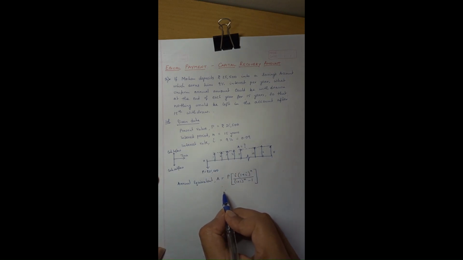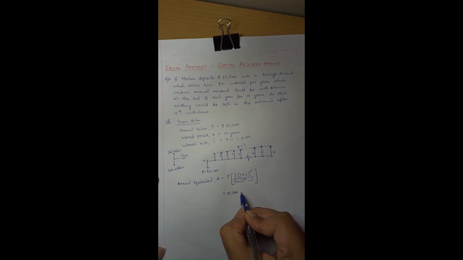I'll substitute the values into this equation. The present value is 25,500 multiplied by 0.09 multiplied by (1 plus 0.09) to the power of 15 divided by (1 plus 0.09) to the power of 15 minus 1.